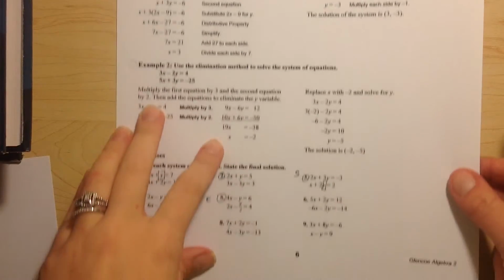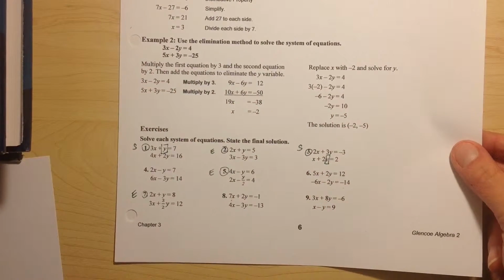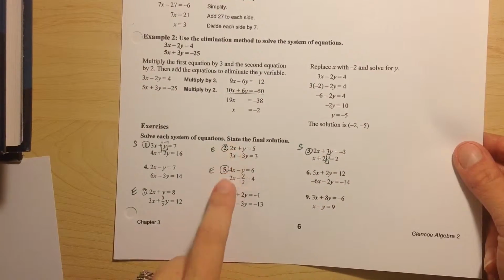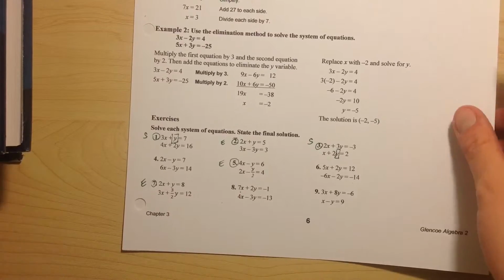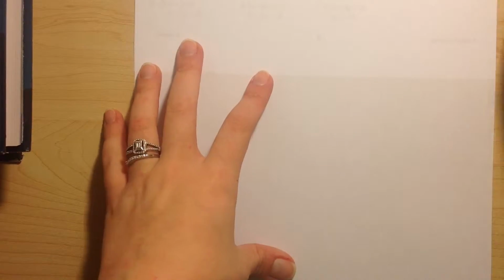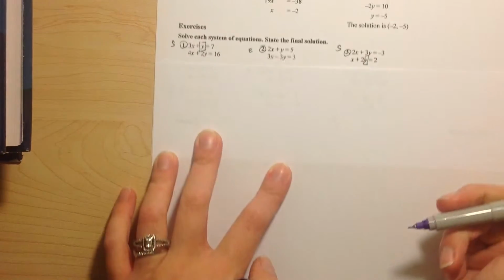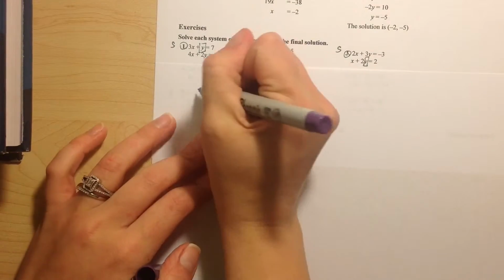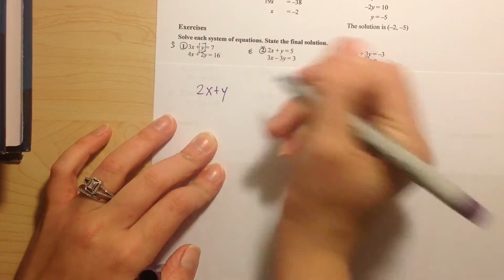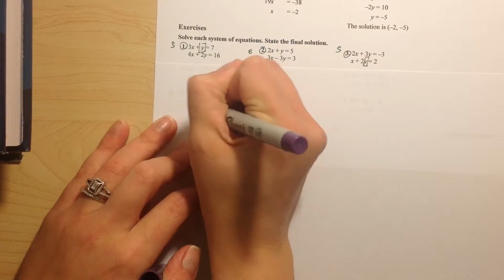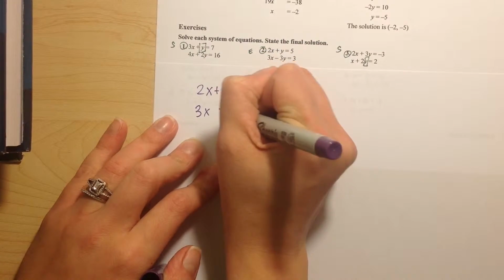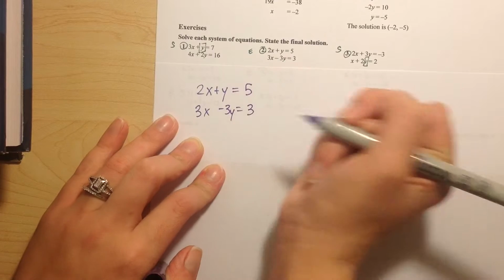So again, my paper here is too crowded for me to actually do work. So we're going to take a look at 2, 5, and 7 with the elimination method here. So let's start with number 2. For number 2, I have 2x plus y equals 5 and 3x minus 3y equals 3.